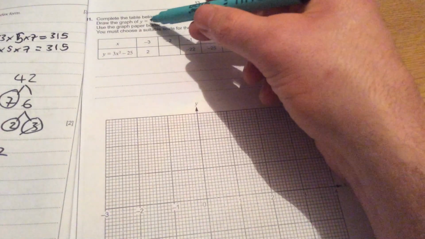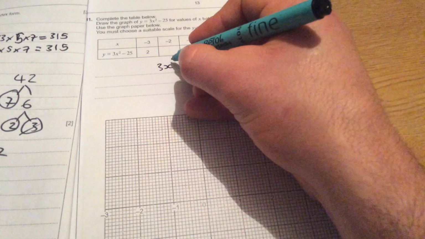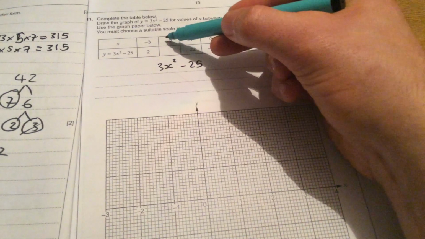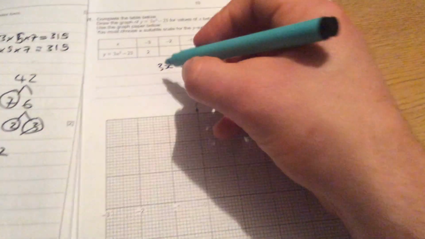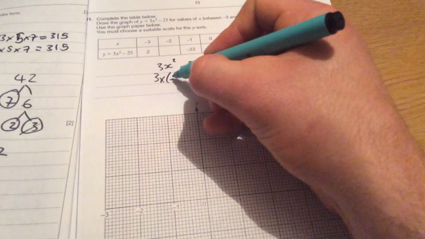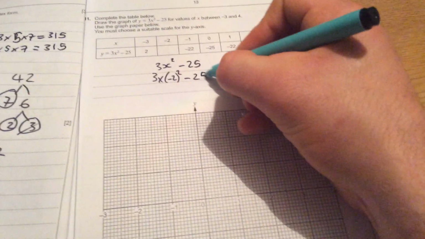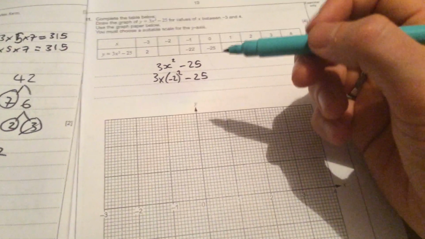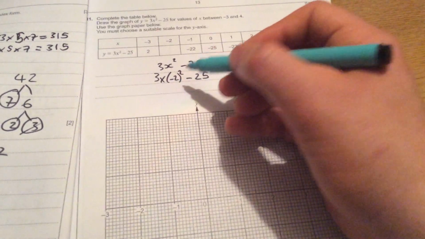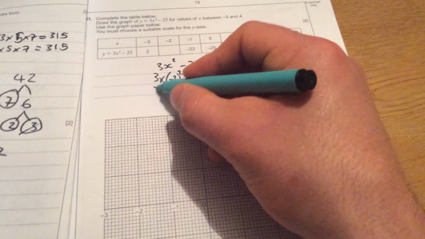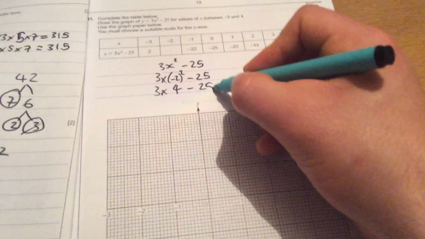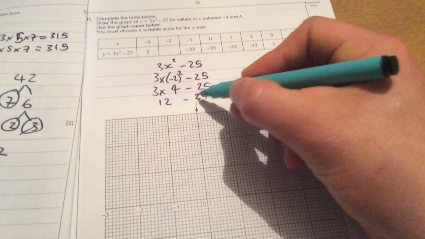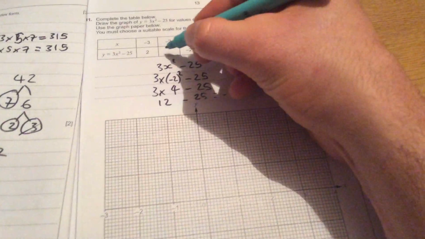So this is our equation, 3x squared, take away 25. To find this gap, we're going to substitute minus 2 in as the x value. So I'm going to do 3 times minus 2 squared, all take away 25. I'm going to do it in order. BIDMAS is really important on this, it's easy to get wrong. Minus 2 squared is positive 4. Anything I haven't used moves to the next line. 3 times 4 is 12, minus 25 on the end. 12 take away 25 is minus 13. So minus 13 is going in up there.